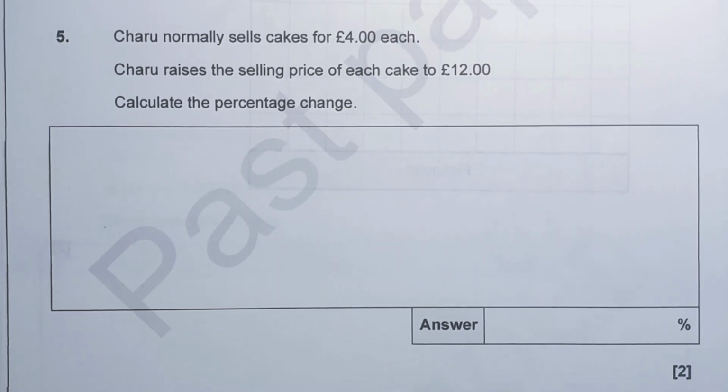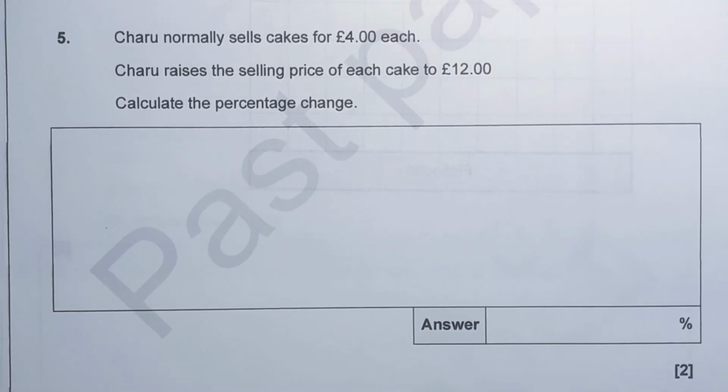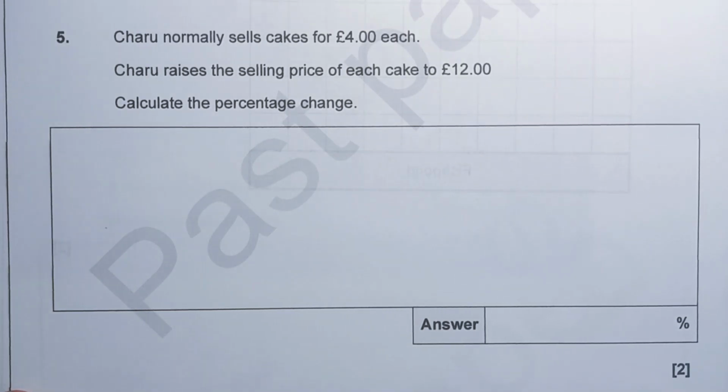Question 5. Charu normally sells cakes for £4 each. Charu raises the selling price of each cake to £12. That's quite an increase. Calculate the percentage increase.